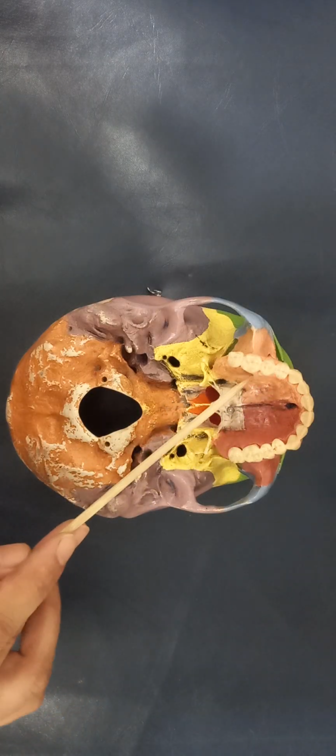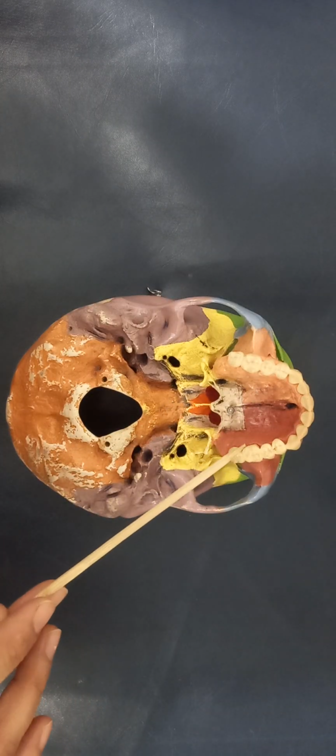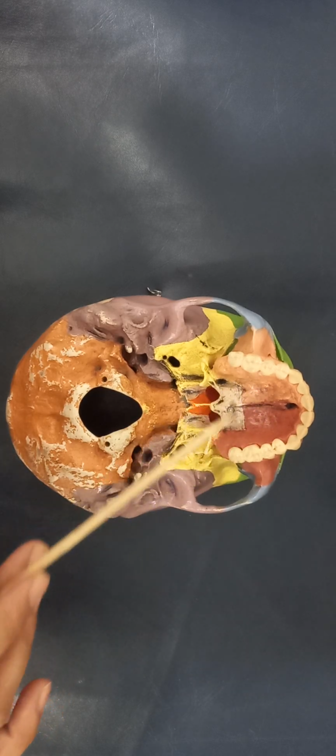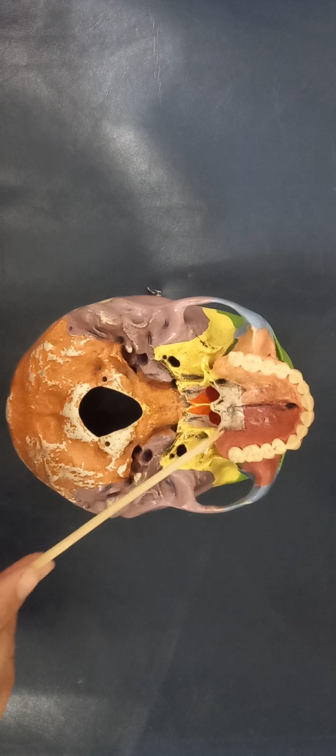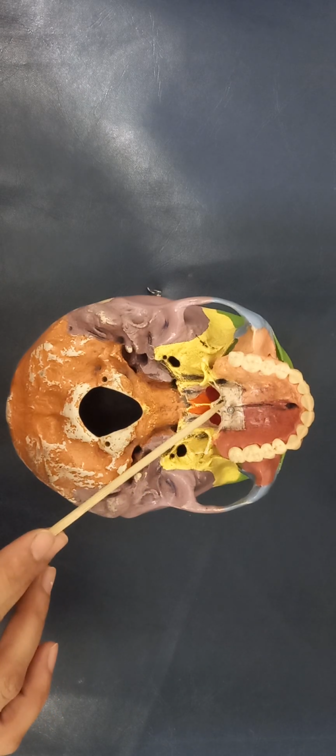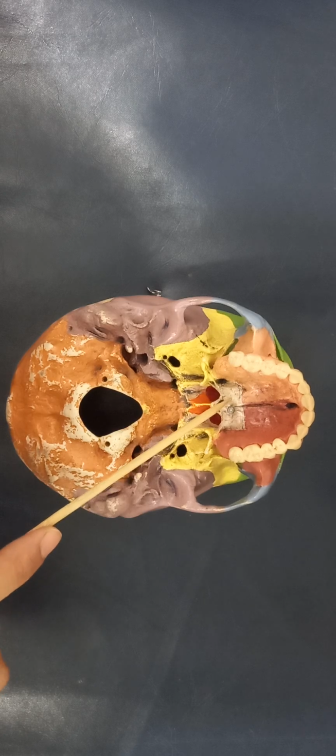In the anterior part, anteriorly, there is the alveolar process, which provides sockets for the upper teeth. Then here you can see the hard palate. Now we will see the formation of the hard palate. The anterior 2/3 is formed by the palatine process of maxilla. The posterior 1/3 is formed by the horizontal plate of palatine bone.